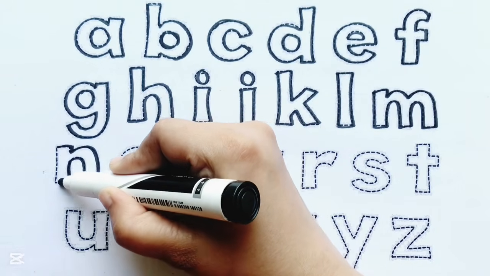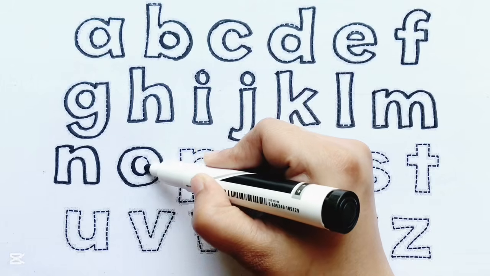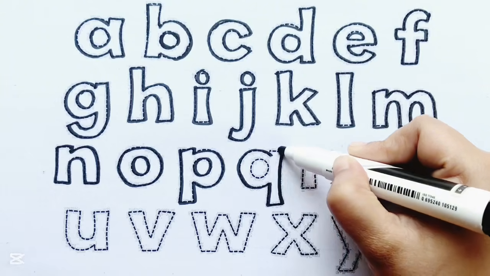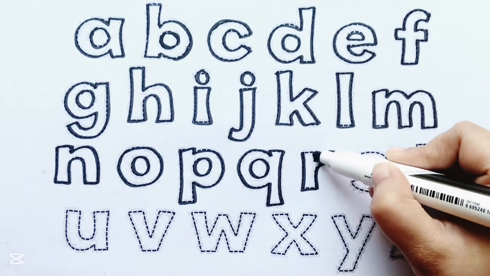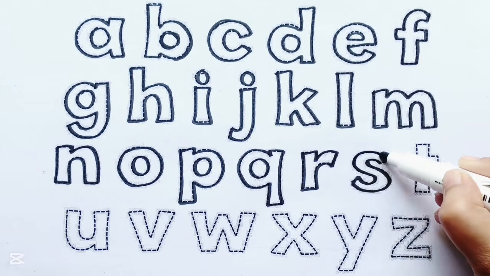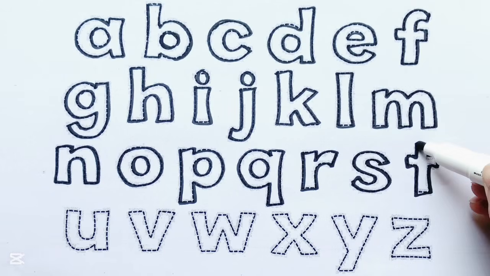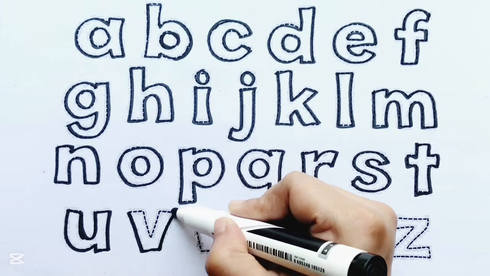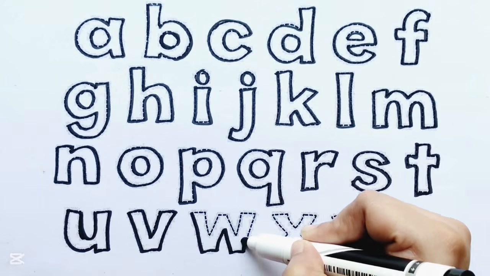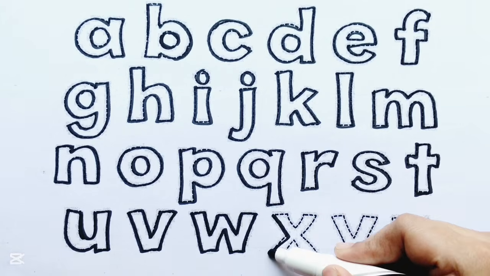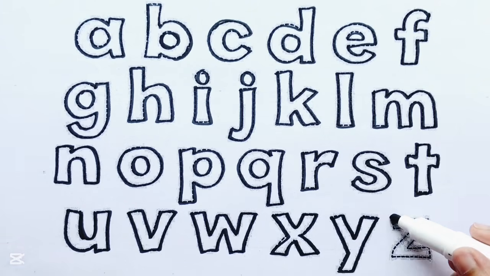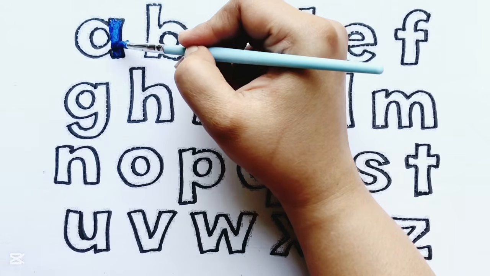N, O, P, Q, R, S, T, U, V, W, X, Y, and Z. Let's paint. Blue color.